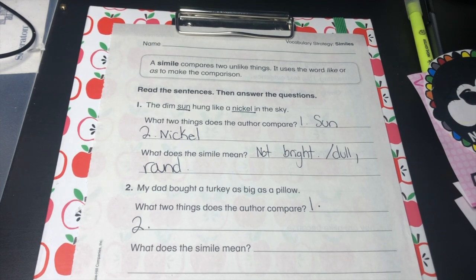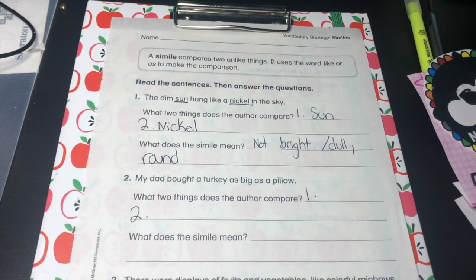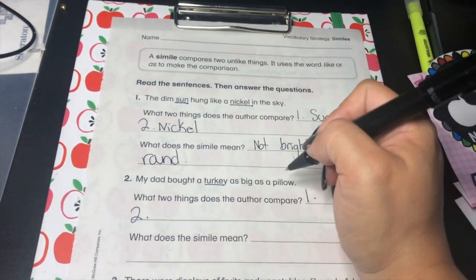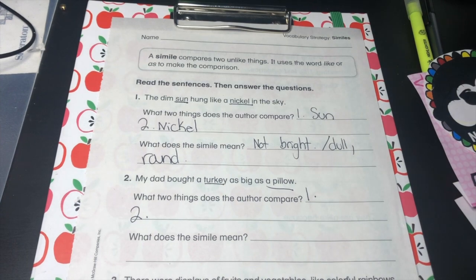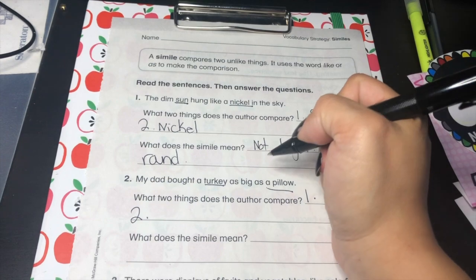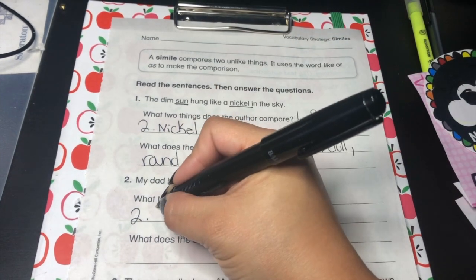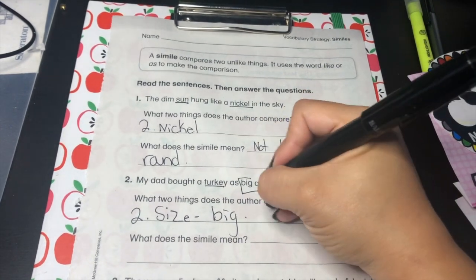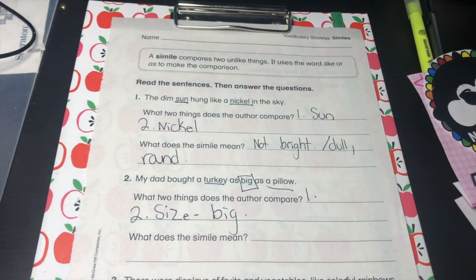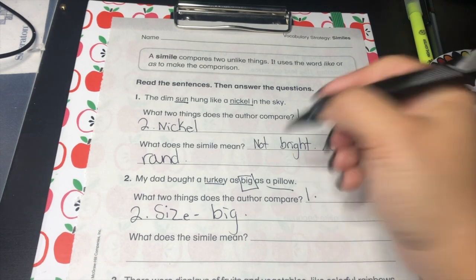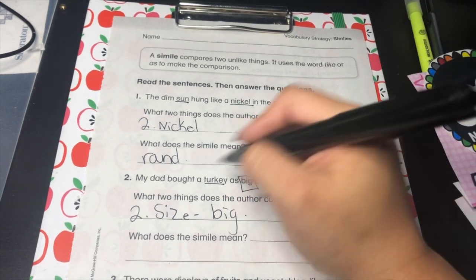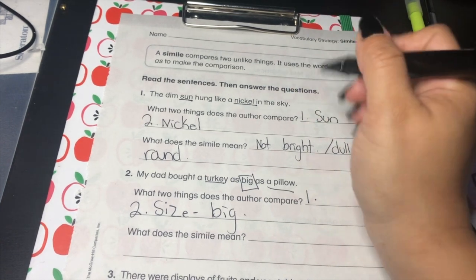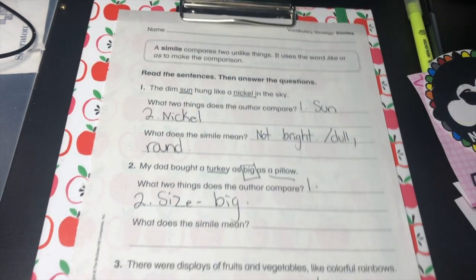Okay, let's go to number 2. My dad bought a turkey as big as a pillow. What two things are being compared? A turkey and a pillow. What about them is the same? They're both big. So their size. Big. Okay? See, this one makes sense to me because it's telling you in the simile what about them is the same. The first one was a little weird, you know.